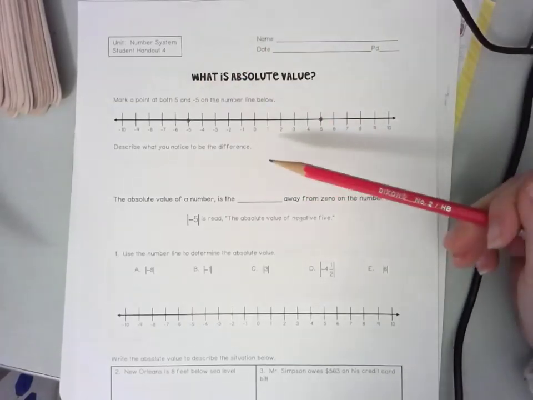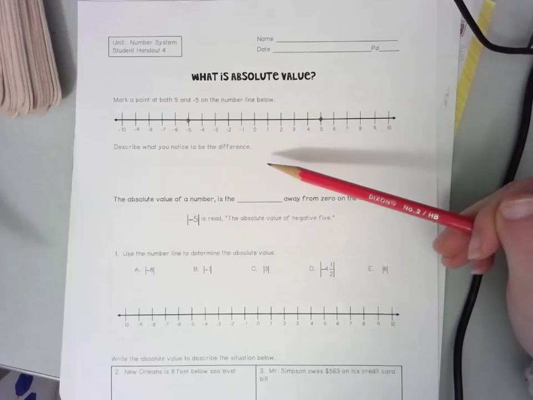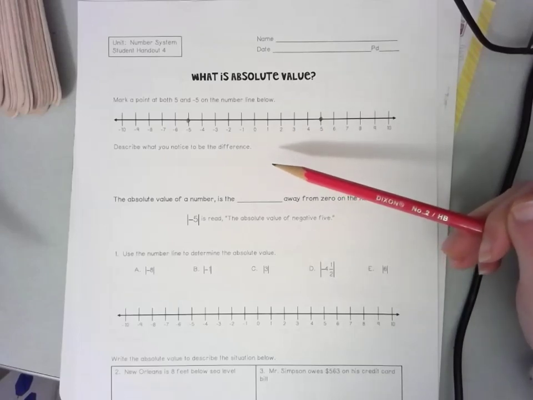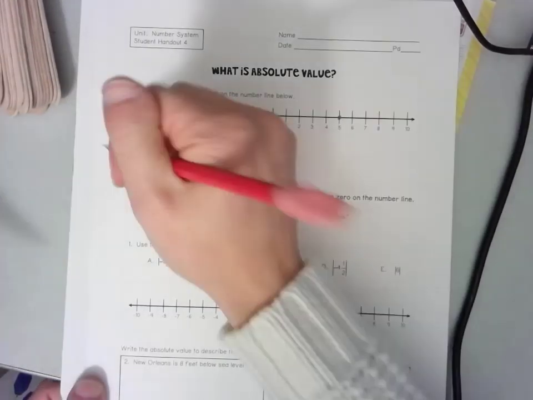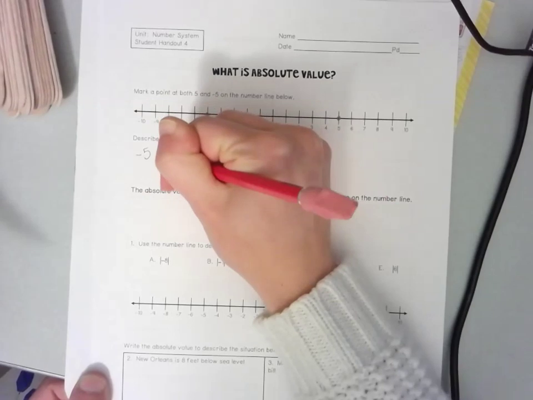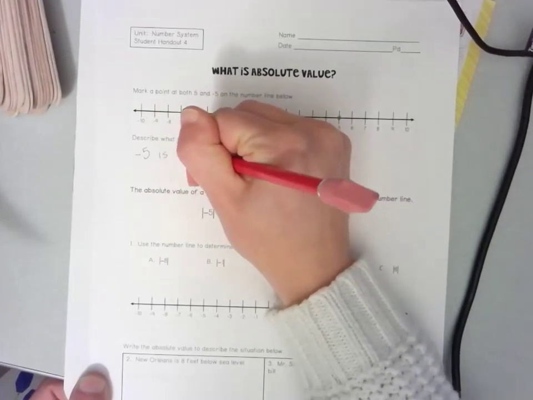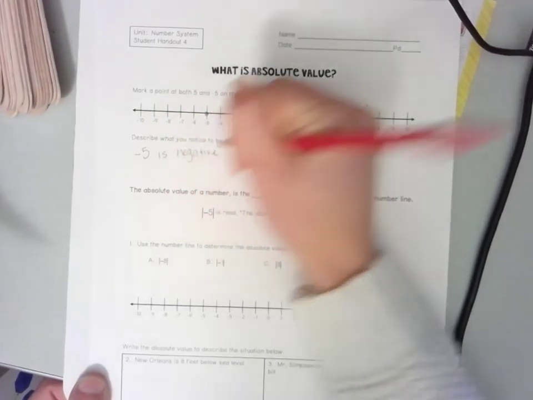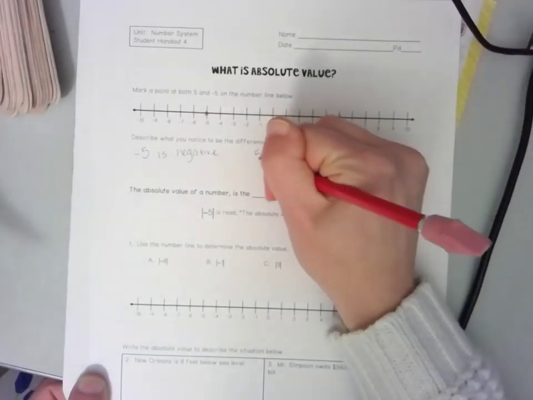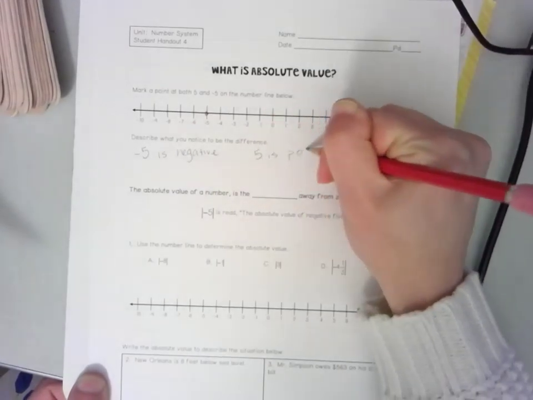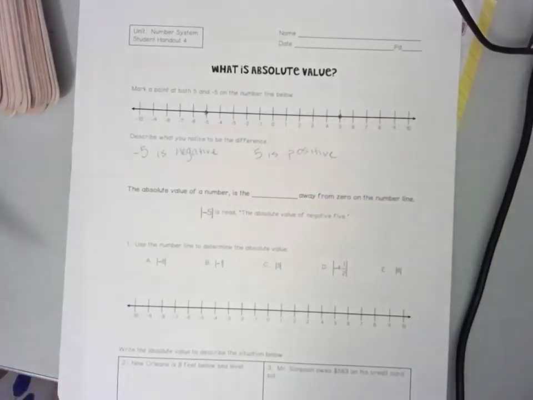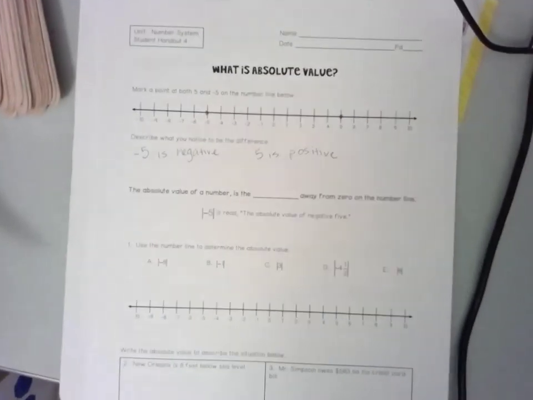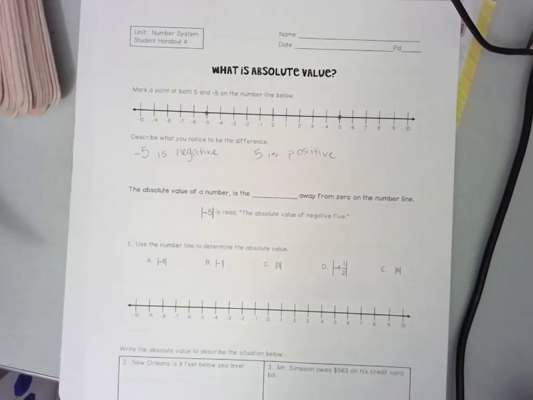Then they're asking us to describe what you notice to be the difference. Well, this one, -5, is negative, and +5 is positive. Anything else about these two numbers that's different? Let's see if I can focus this. They will have some similarities, though, which is what absolute value is all about.